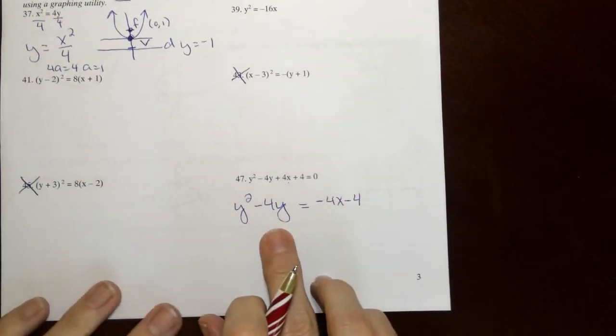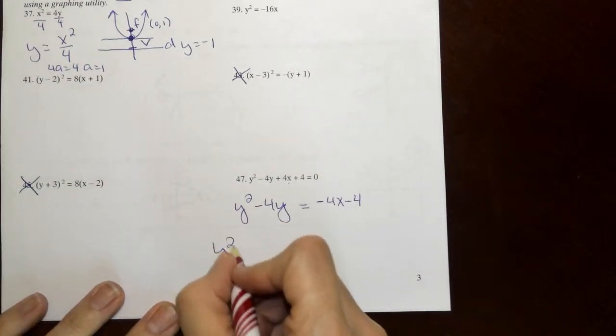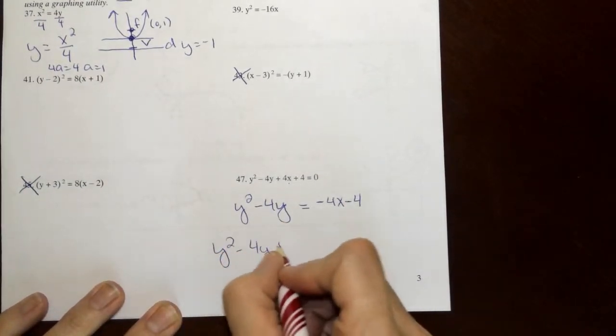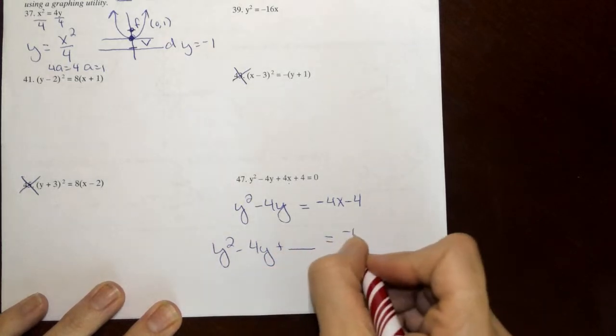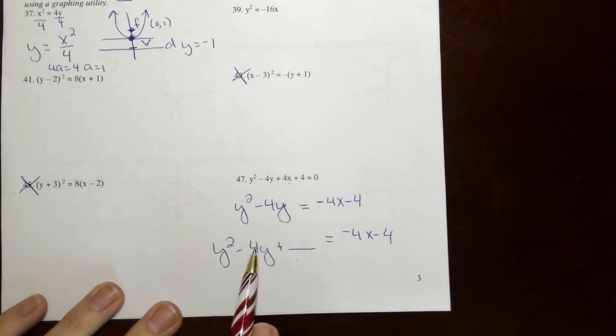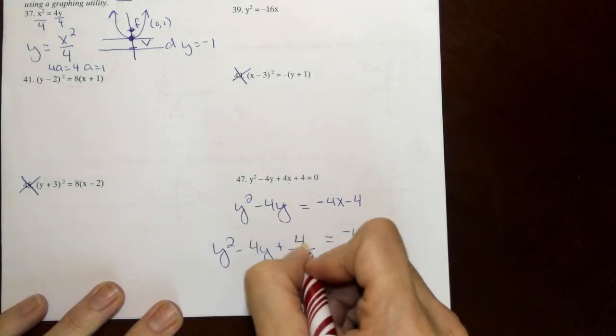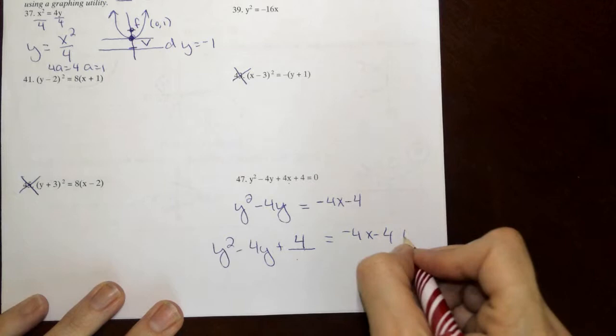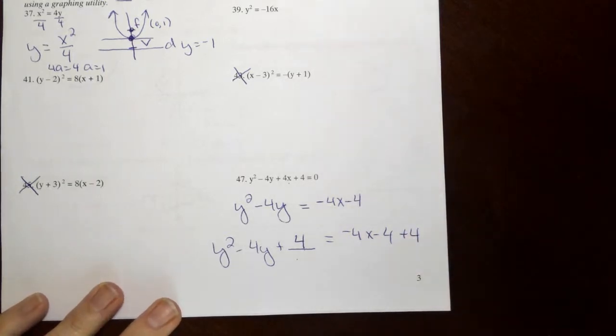And I'm going to complete the square. So remember, I said when you complete the square, you leave a little space over here. And in order to figure out what goes in this blank, you take half of this number and square it. So half of -4 is -2, and -2 squared is 4. If I add 4 to this side, I have to add 4 to this side.